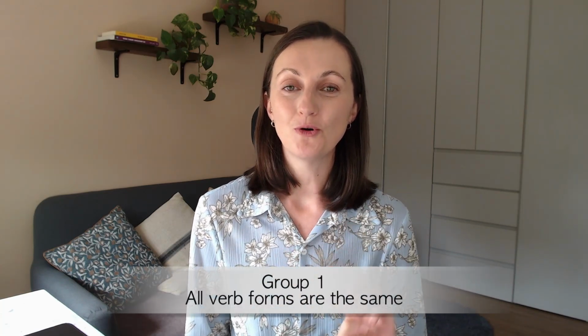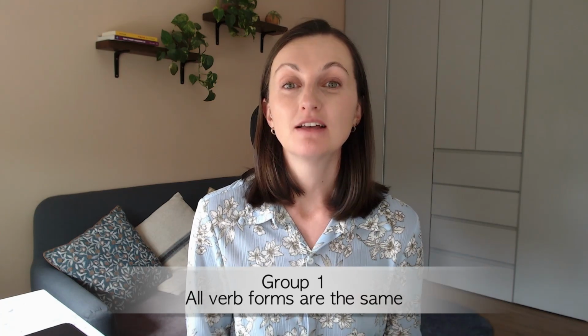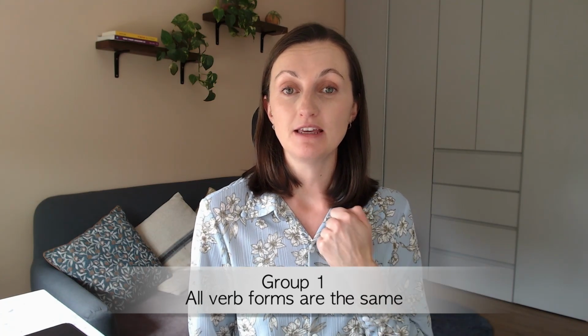and then I'll show you how to learn and practice. So the first group, and maybe even your favorite group, is the one where all forms of the verb stay the same. That means the verb is the same in the present simple, the past simple, and the past participle. So these, you could say, are the easiest to learn.